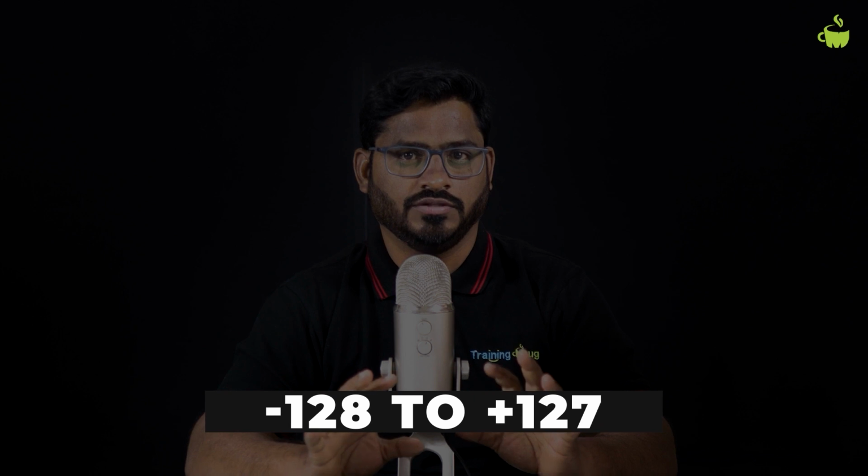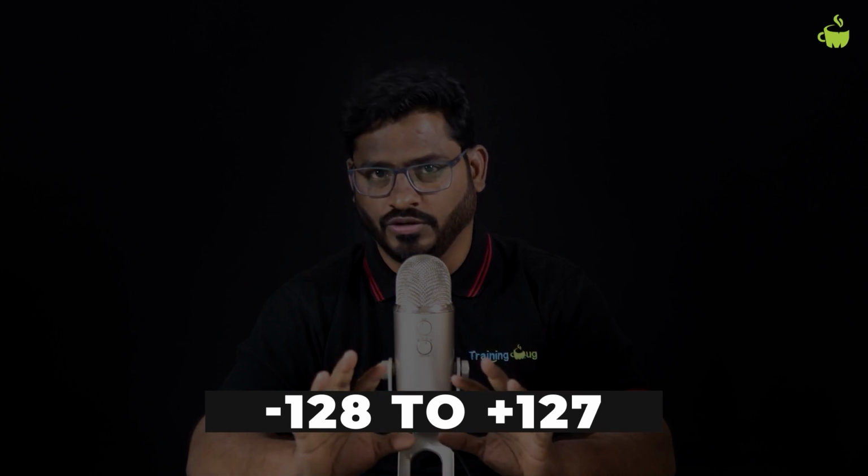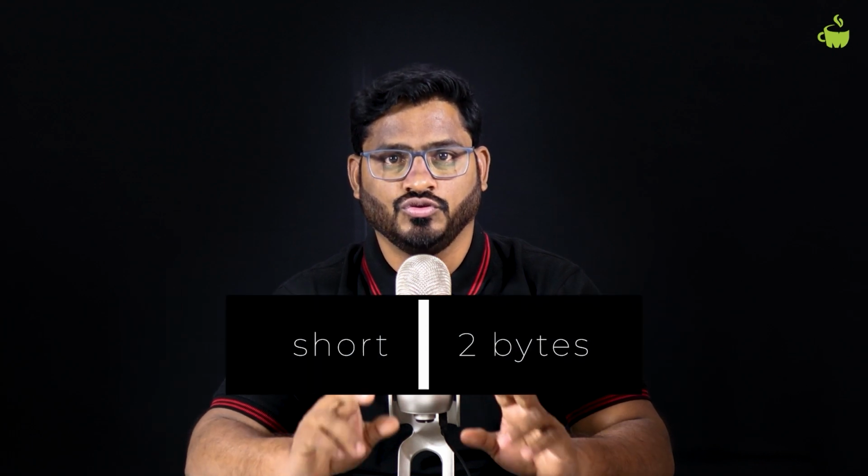Now let us understand how to work with shorts. Byte allows you to use numbers from minus 128 to plus 127. If you want to use a bigger number than that, then you can go for short, which occupies 2 bytes of memory.